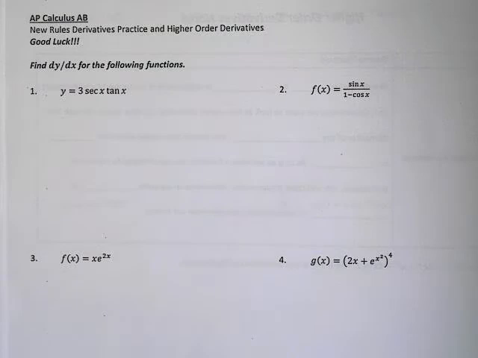Hey everyone, sorry I can't be in class today. Since I can't be there to walk through some of these problems in person, I thought I'd put together a little video to go through some of the ones that might be a little bit tricky. Hopefully this will help you to better get through the practice today.